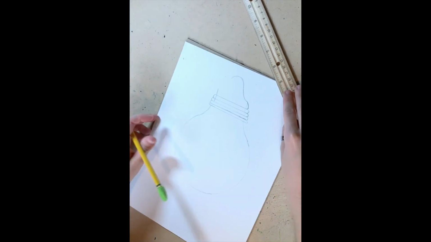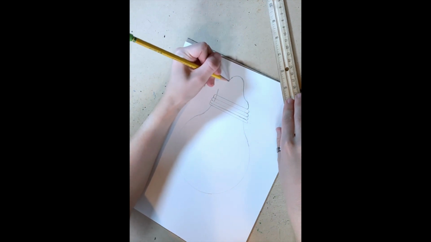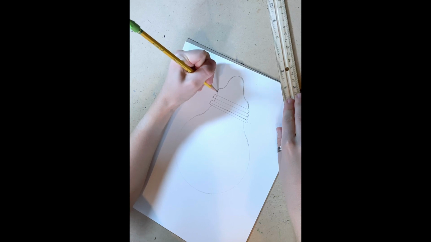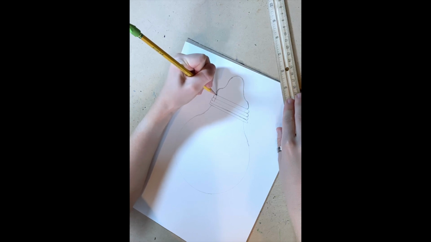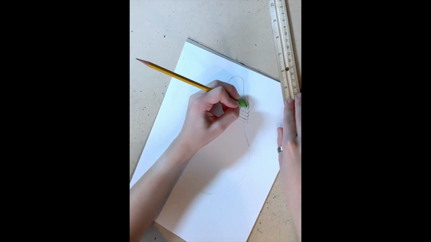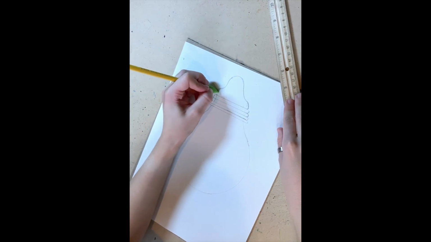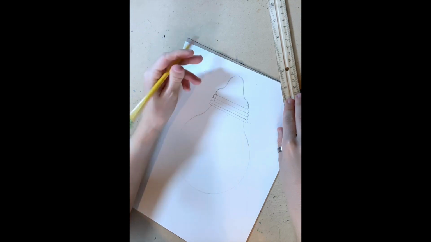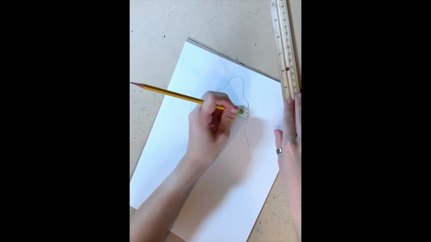And as you can see, this is a light bulb. So a light bulb has a circle shape. Erase the inside of this part.